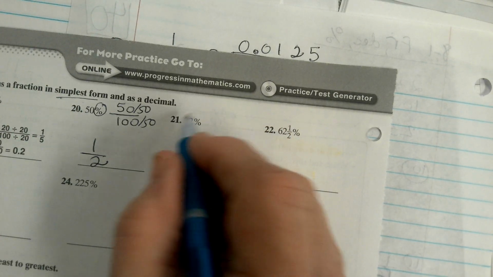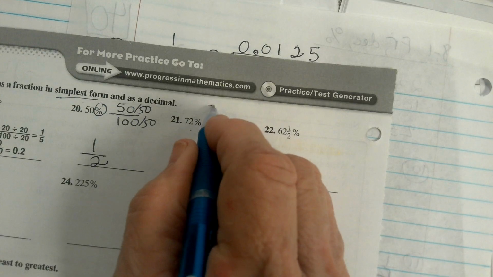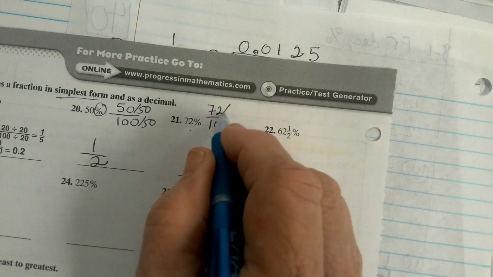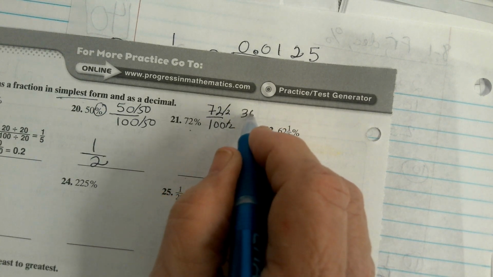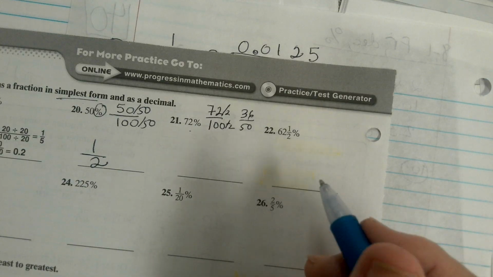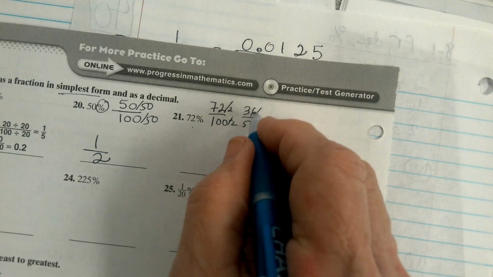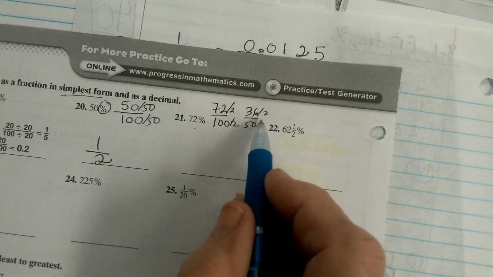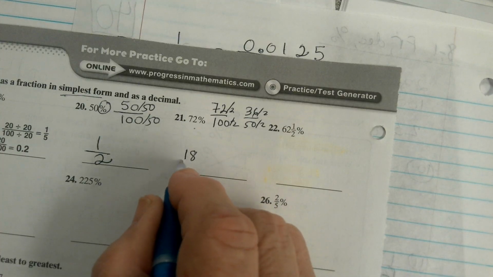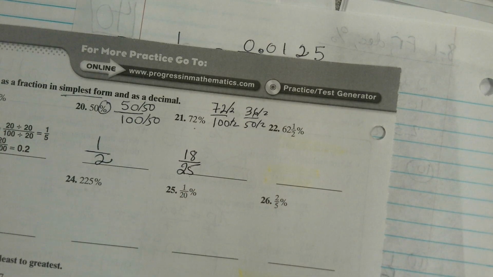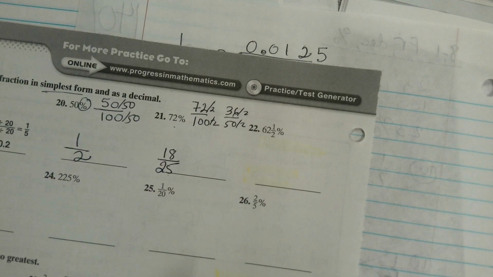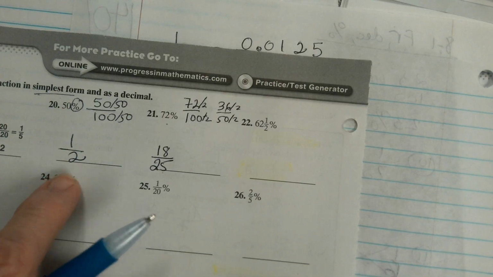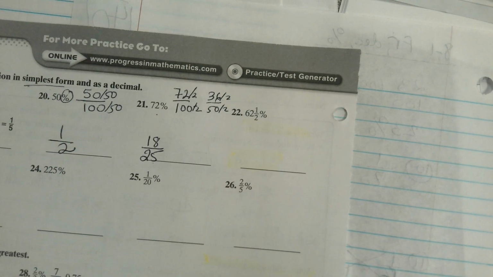All right, on this one, what is this as a fraction? 72 over what? 72 over 100. And I know for sure 2 goes into it. So 36 over 50. Does 2 go into that again? 2, and I think this is the last time you can reduce it. So that is going to be 18 over 25. What's the decimal? Okay, so see, you don't know. It's easy on this one, but I'm going to show you in just a moment. That's why we're skipping it just for a second.